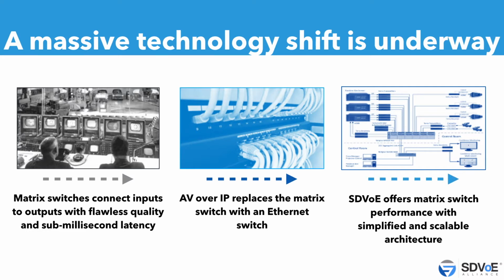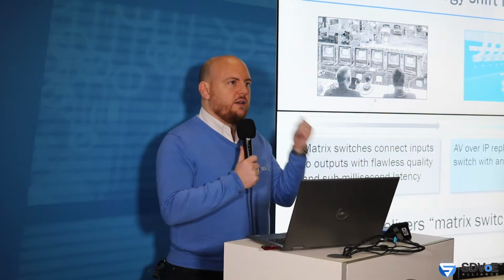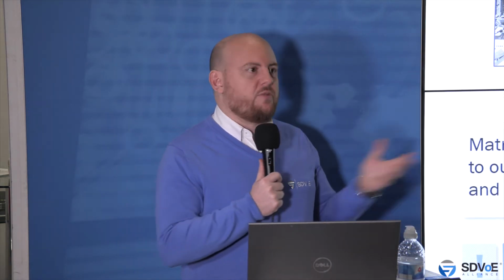If you really think through the hardware architecture of an SDVoE system, every single system is the same. It's an encoder at every source, it's a decoder at every display, and a 10 gigabit network in the middle. That's it. Maybe you've got 3 endpoints, maybe you have 3,000 endpoints, but at the end of the day, this architecture looks the same.